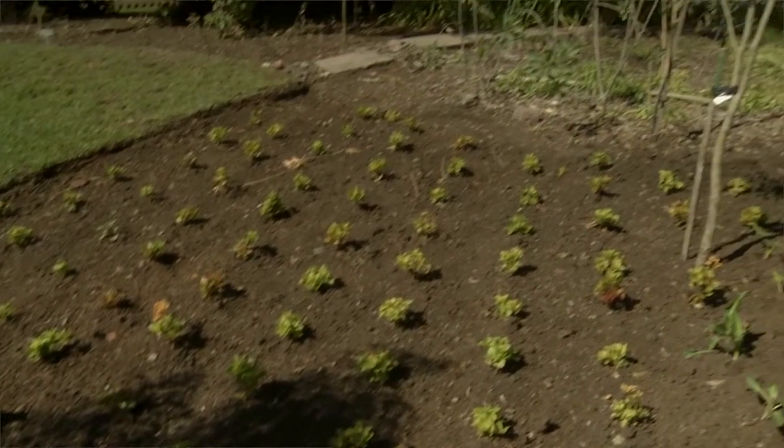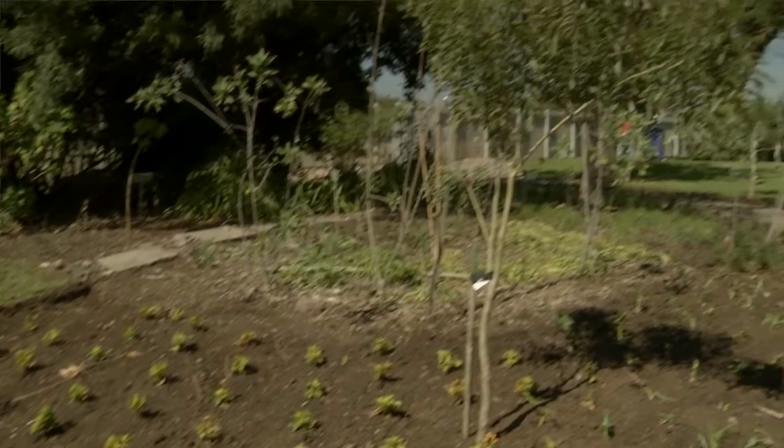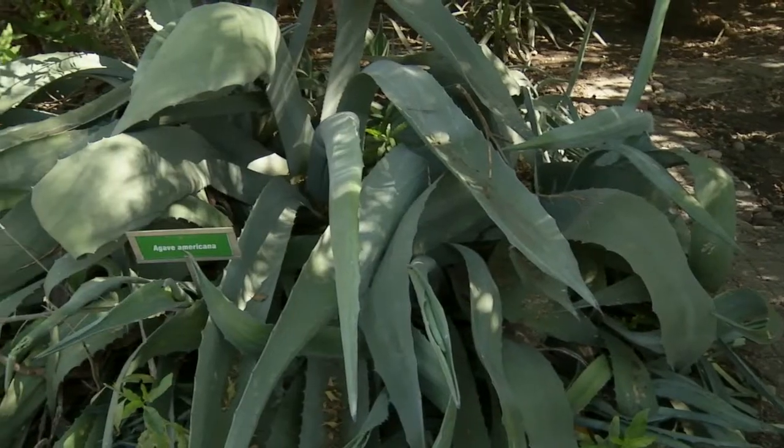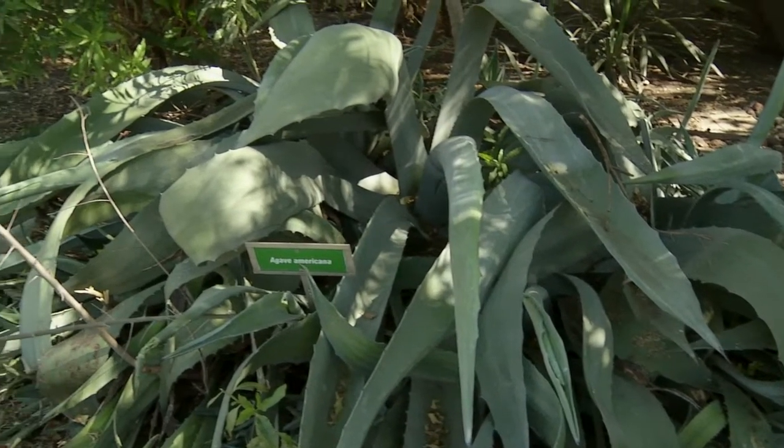In toxicology, we also have a poisonous plant garden. We could not establish all the potential poisonous plants in the garden, but there are a number of poisonous plants growing in the garden.